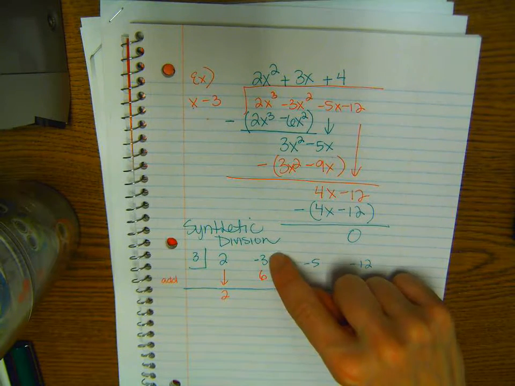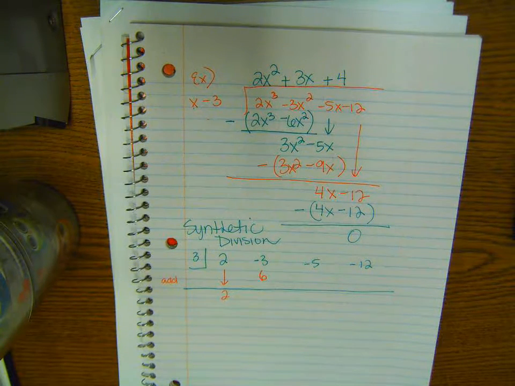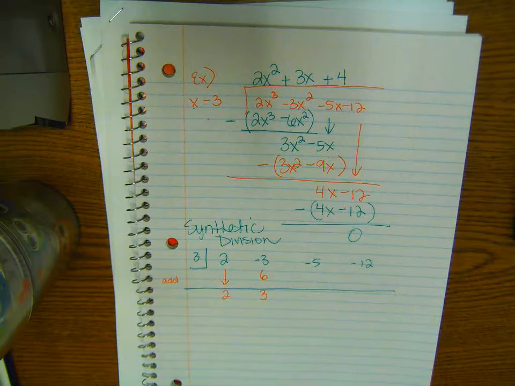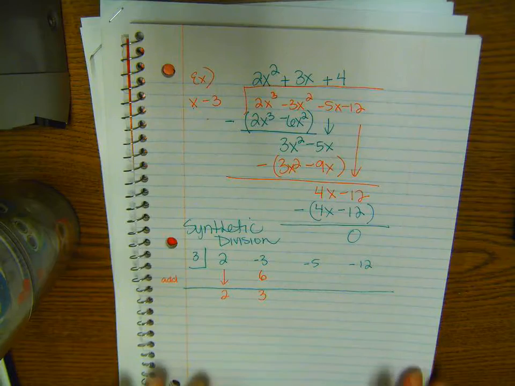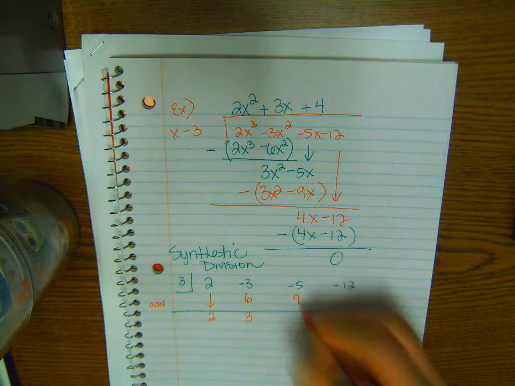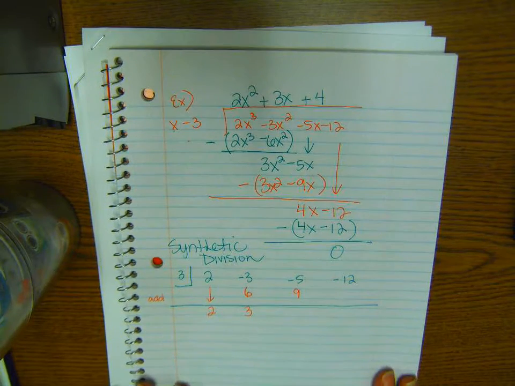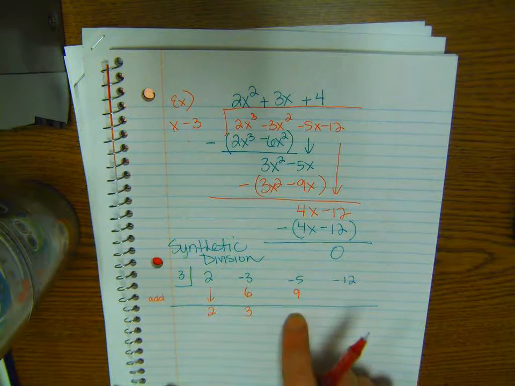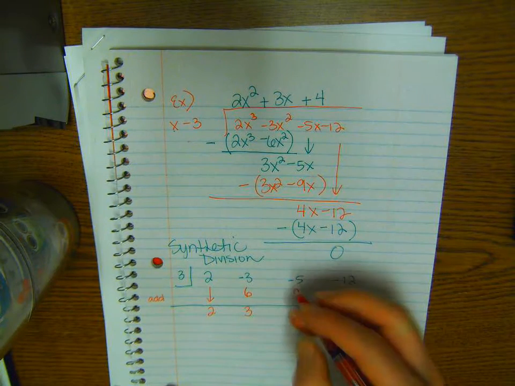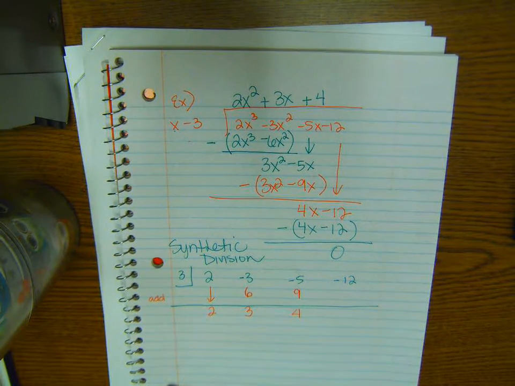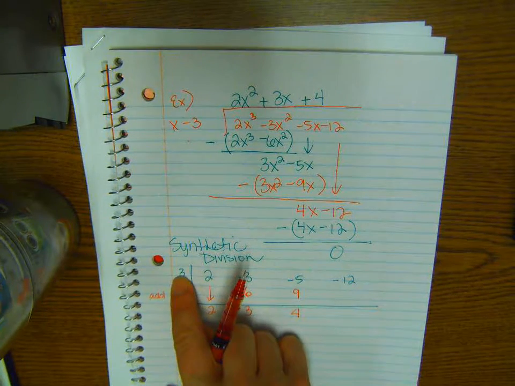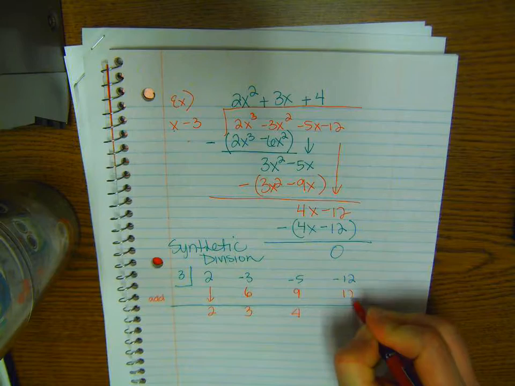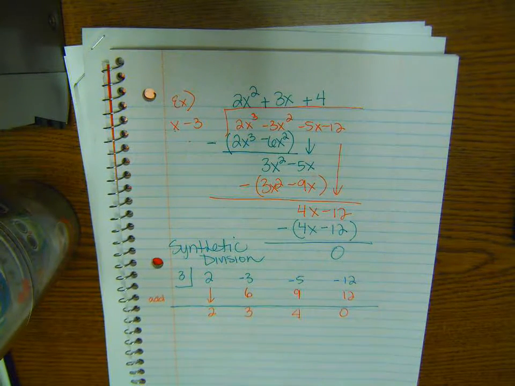Now we use addition again. So negative 3 plus 6. What would go below the line? 3. And now what do I do with that number? Multiply by what's in the box, which is 3. Put it in the next spot. Okay, what do we have now? 4. 4 times 3 is 12. Negative 12 plus 12 is 0. Okay.